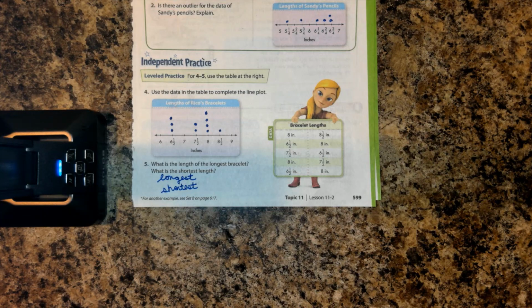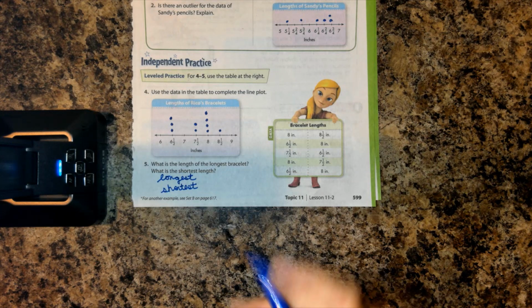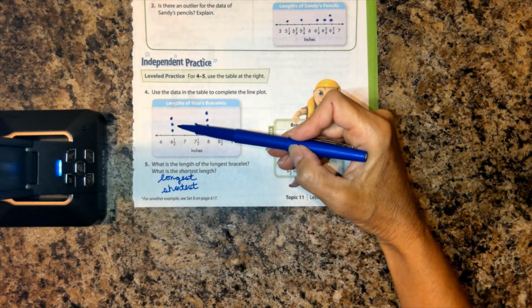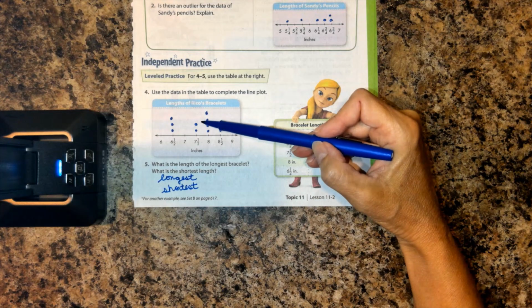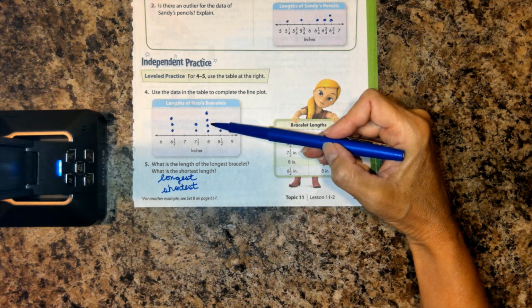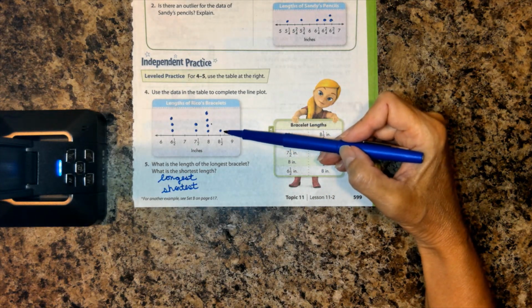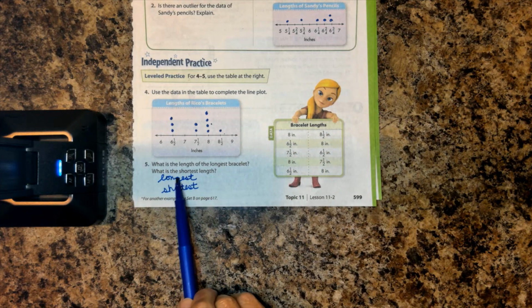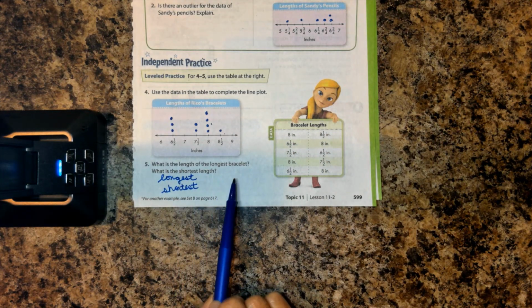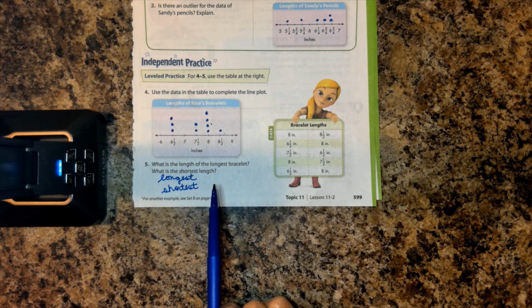Okay, if you're checking your answers, your line plot should look like this. You should have 3 dots above 6.5, 2 dots for 7.5, 4 dots for 8, and 1 dot over 8.5. Now their question is, what is the length of the longest bracelet? Now remember, they're not asking which bracelet got the most votes, but which one is the longest.